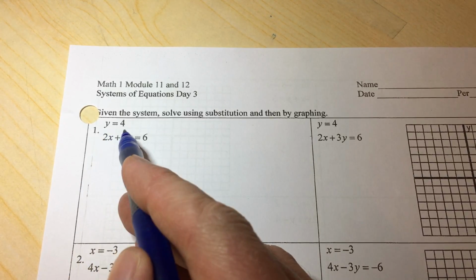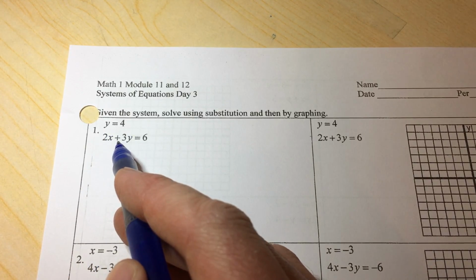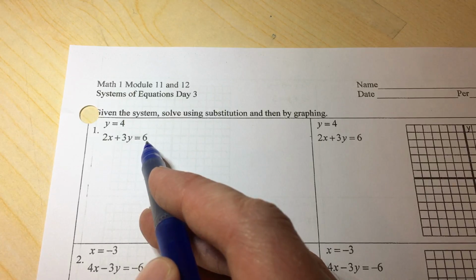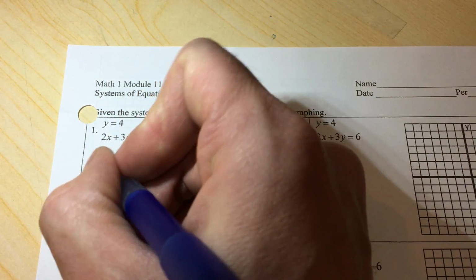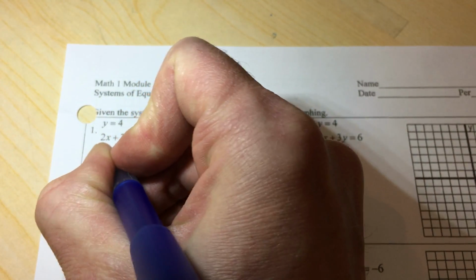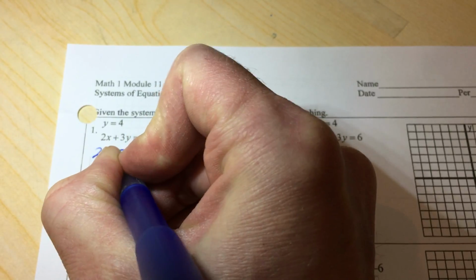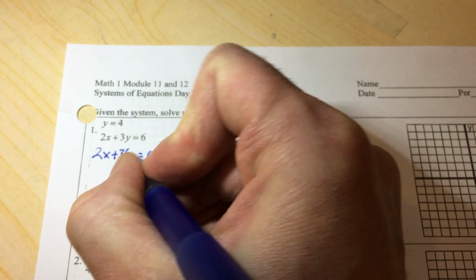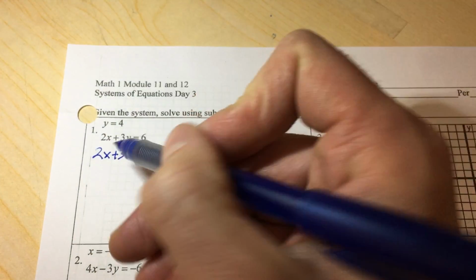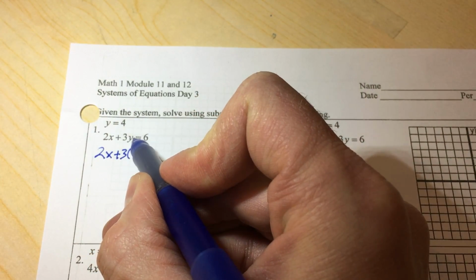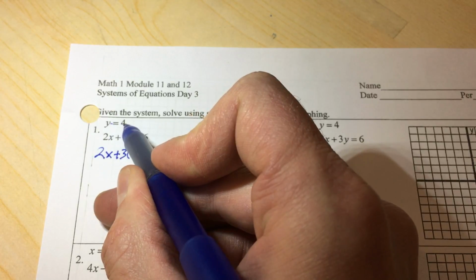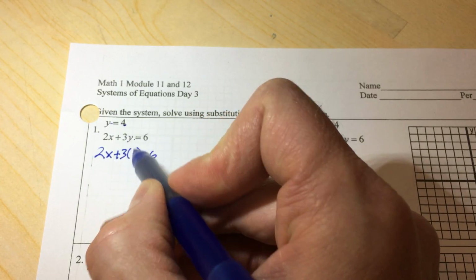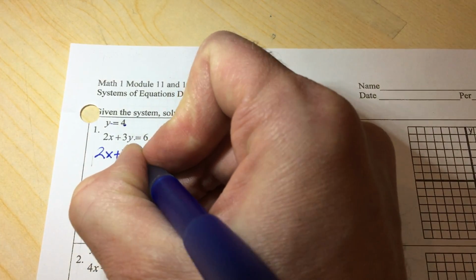So we have y equals 4 for our first one, and we have 2x plus 3y equals 6 for our second one. So I'm gonna rewrite that second equation, but I'm gonna leave out the y. And why am I leaving out the y? Because we're going to replace that y with 4. Because y equals 4, we can just substitute 4 right in for y. So we're going to write in 4 here.